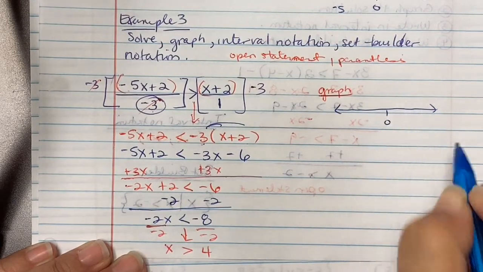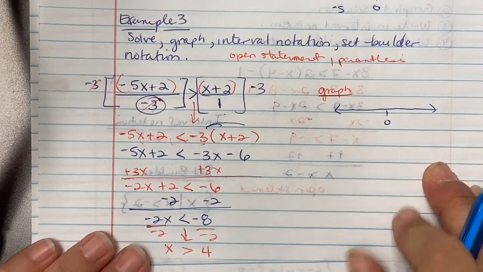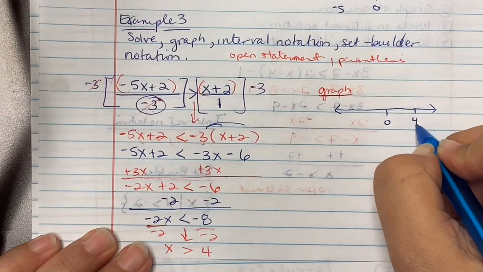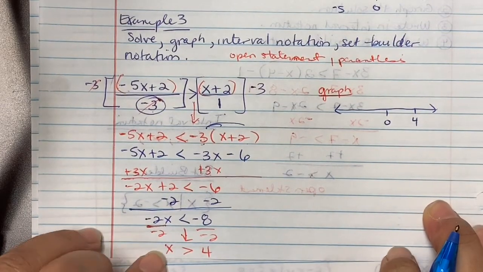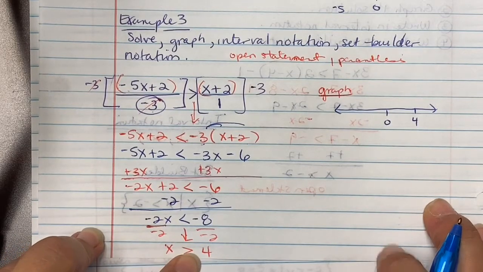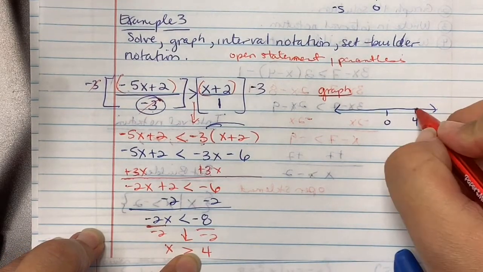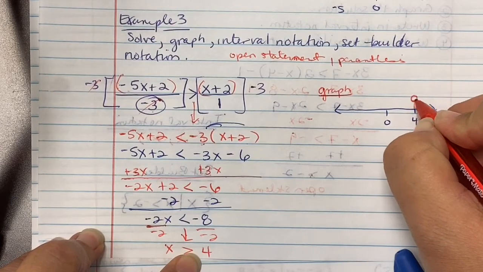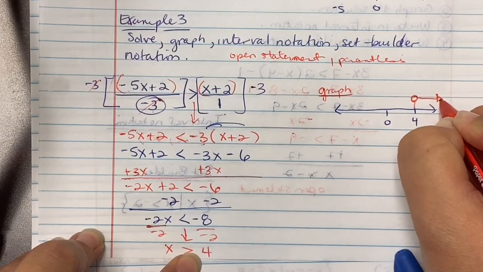I'm going to put 0, so that's a neutral point. Here's our +4. Now it says all the values of x are greater than 4, which means the arrow is pointing to the right, so it's going to positive infinity. So at 4, we have an open circle headed to the right.